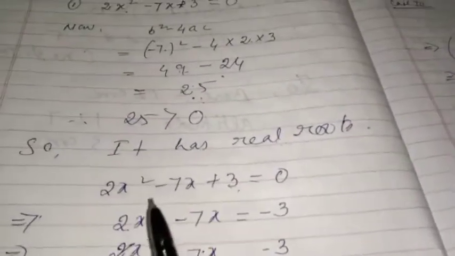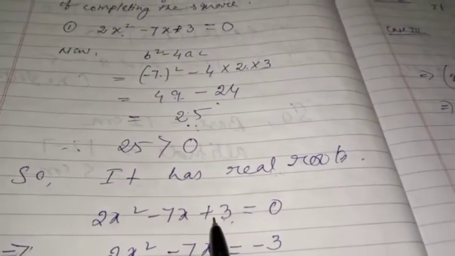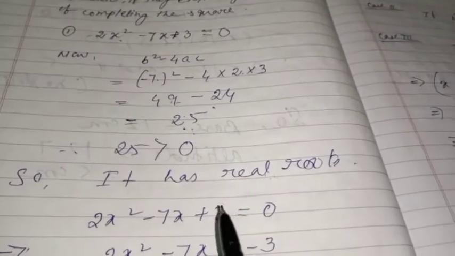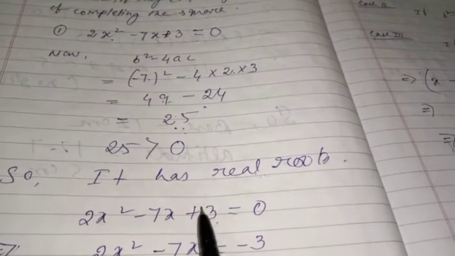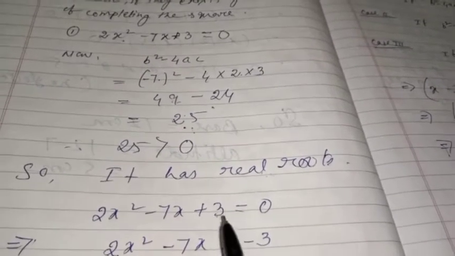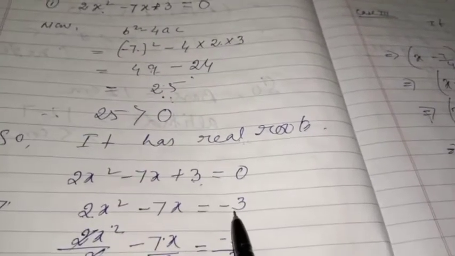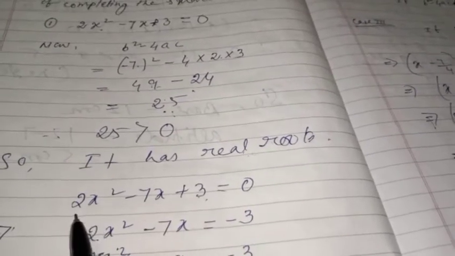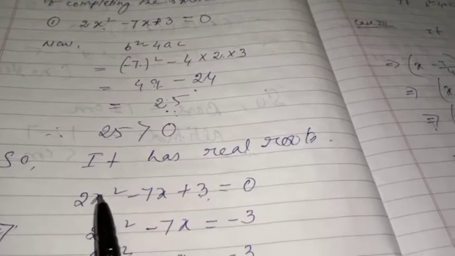So what is the completing the square method? See, 2x square minus 7x plus 3 is equal to 0. First step, we have to take the constant term to the right hand side. So plus 3 becomes minus 3 on the right hand side. Second step, you have to see the coefficient of x square. Here the coefficient of x square is 2.